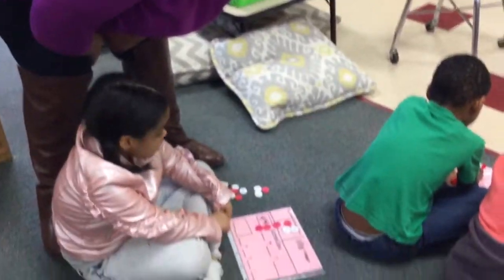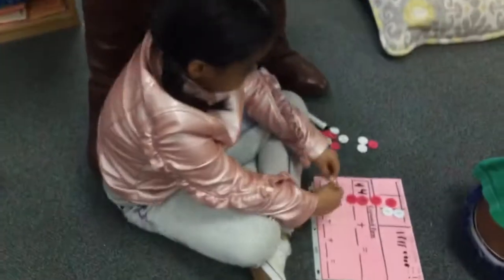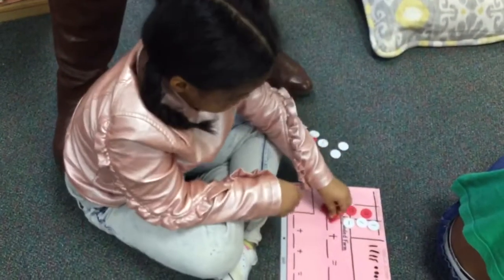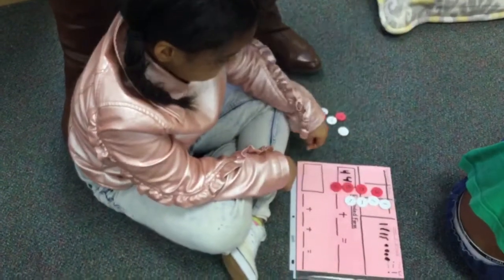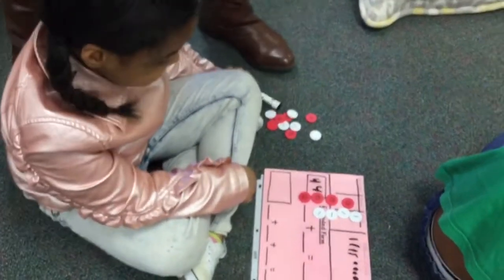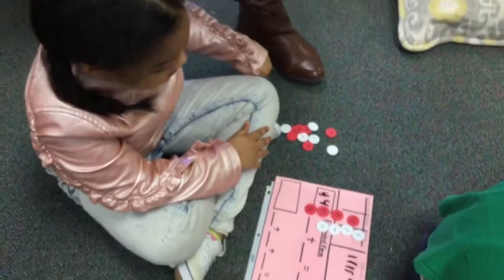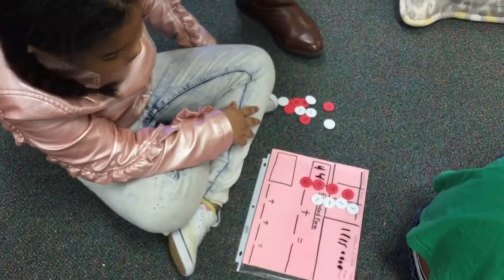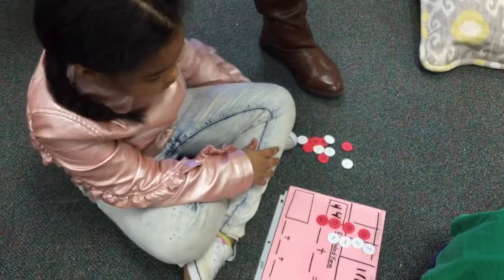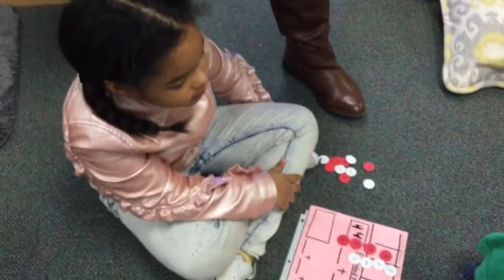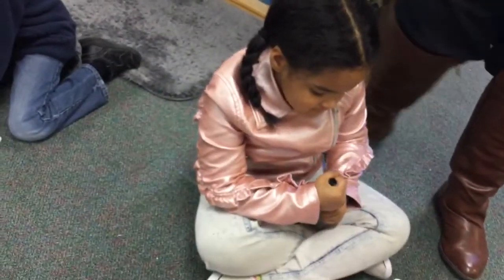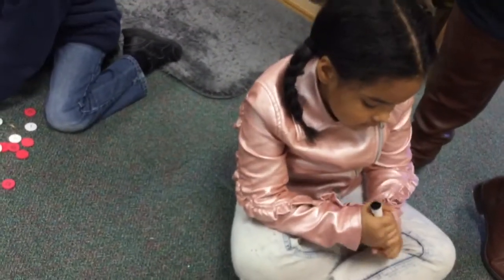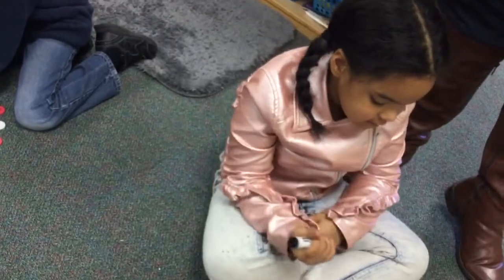Karina, what number are you making? 44. Okay. I love how you drew your tens and ones. Can you tell me the value of your ones place? Itself, which is the number what? 4. Good. Can you tell me the value of the tens place? 40. Very good. How would you write that in the equation? 40 plus 4 equals 44. Good. Can you show me that?